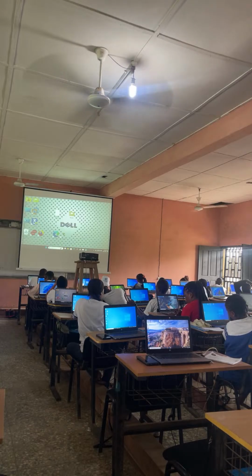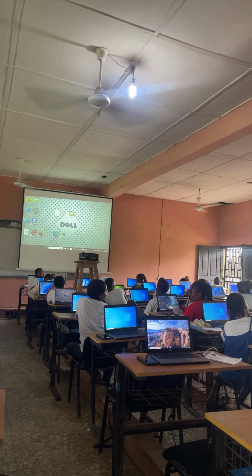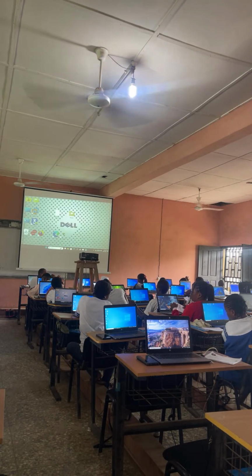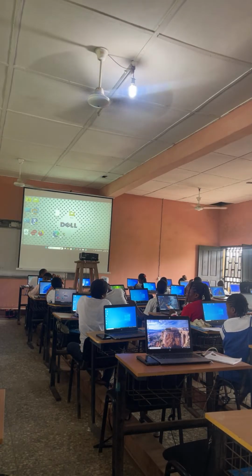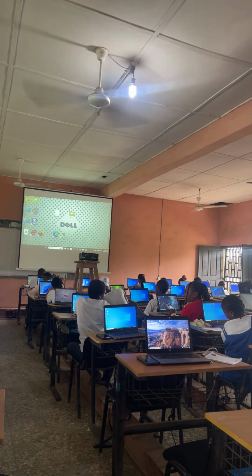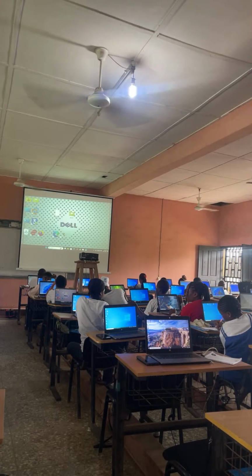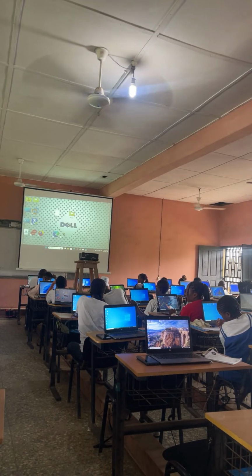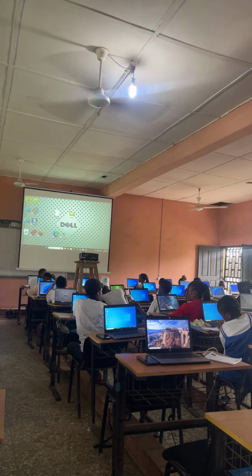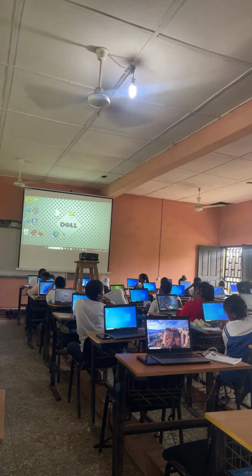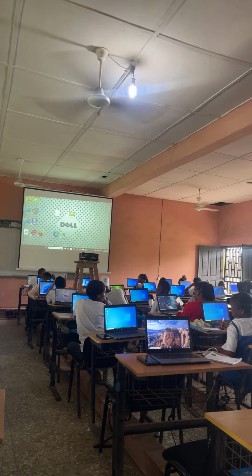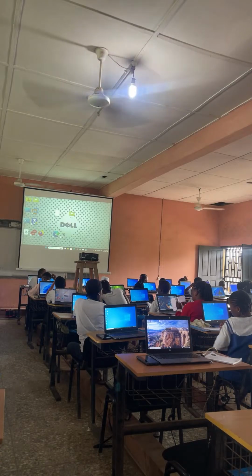Condition number 1. Condition number 2. Condition number 3, a network interface card.